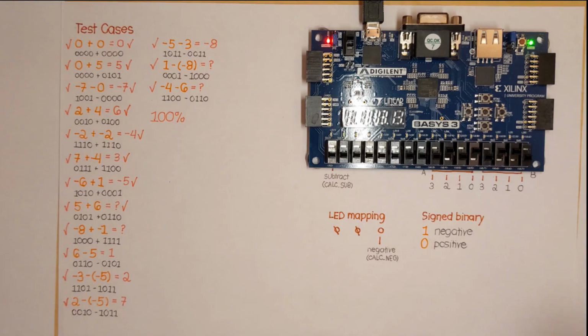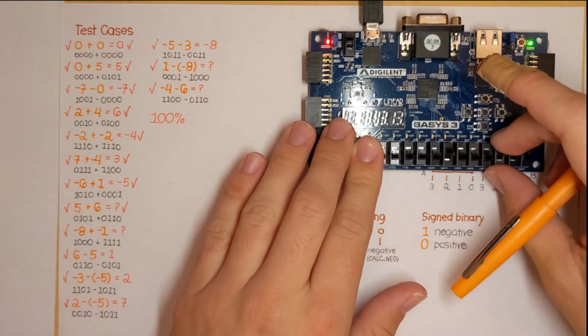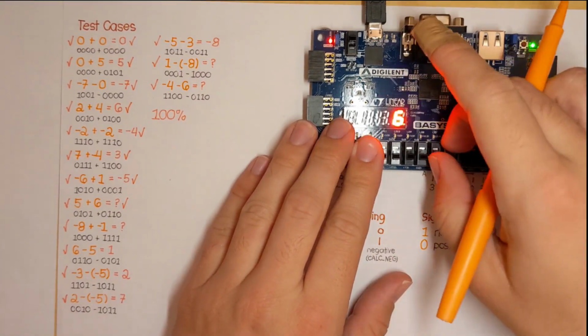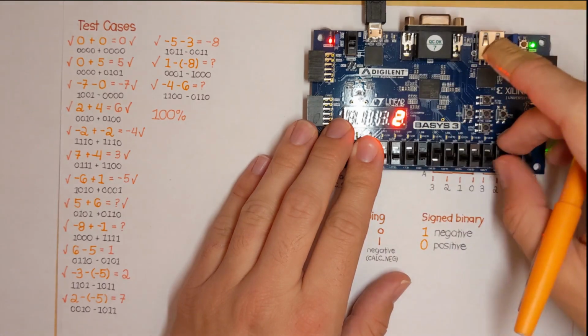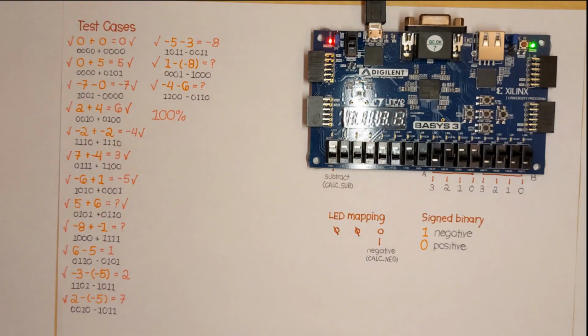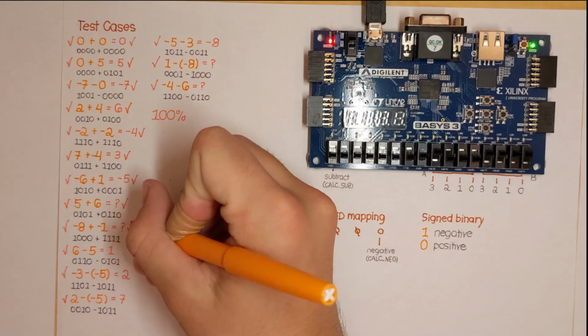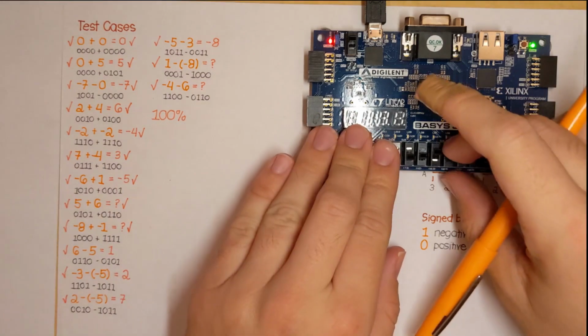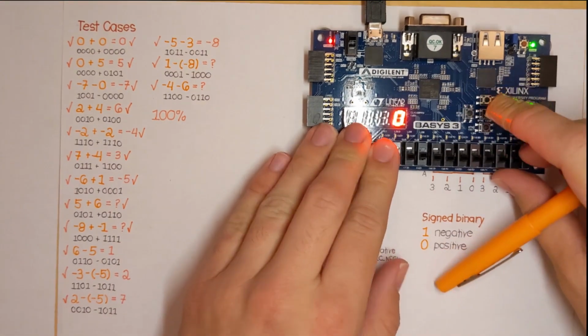Okay, negative 8 plus 1. And that's another invalid one as well. So nothing should show up. Okay, now here's where we get into some interesting ones.